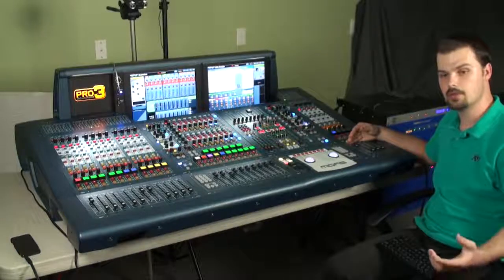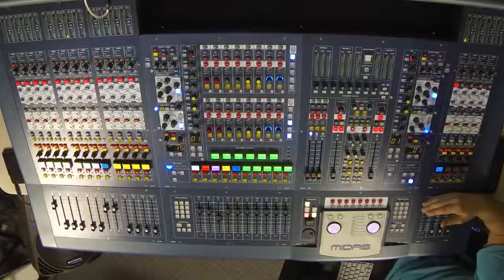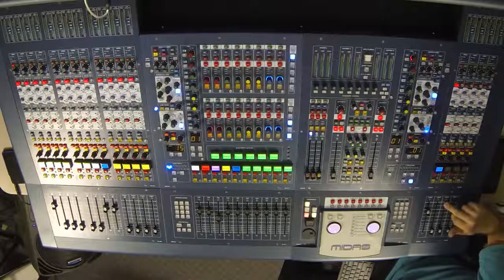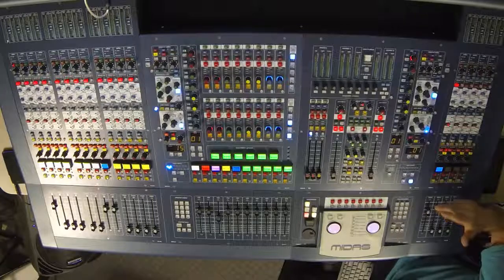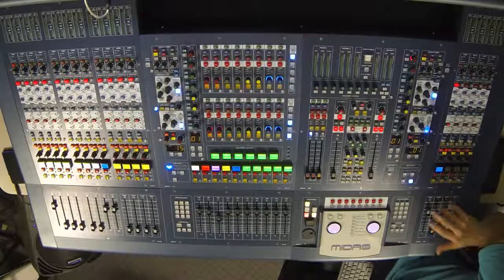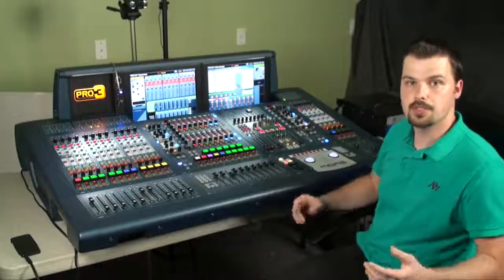Also, it's convenient for effects. I have 3 effects units, and the 3 of them show up here in area B. Again, it allows me quick and convenient access. So that's it for VCAs and pop groups.